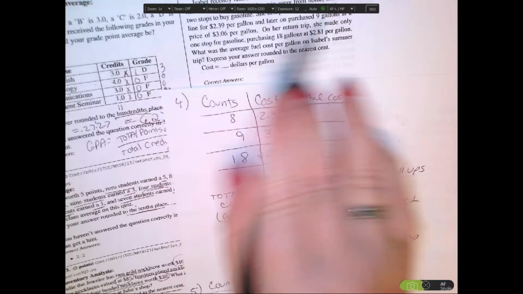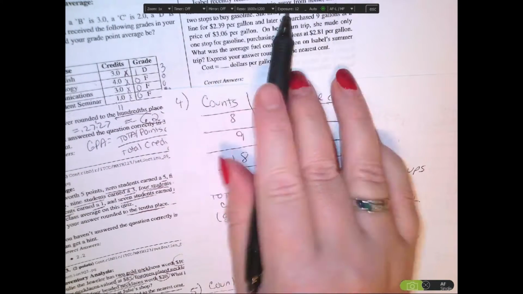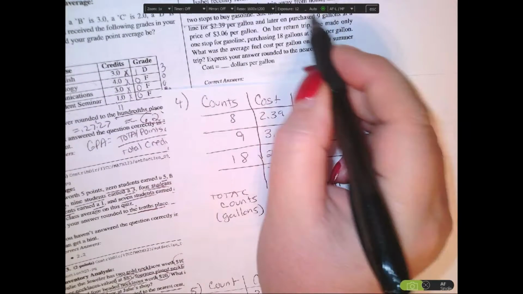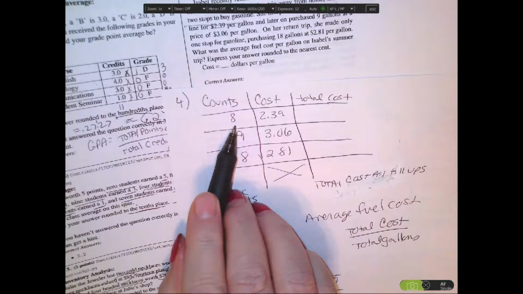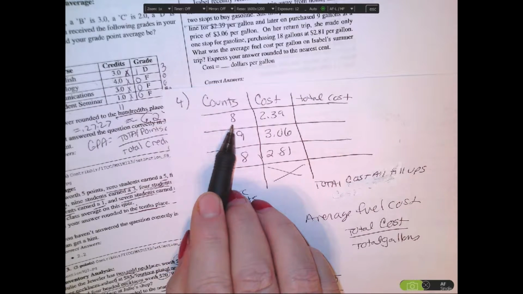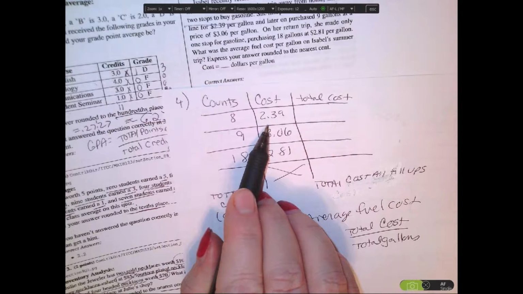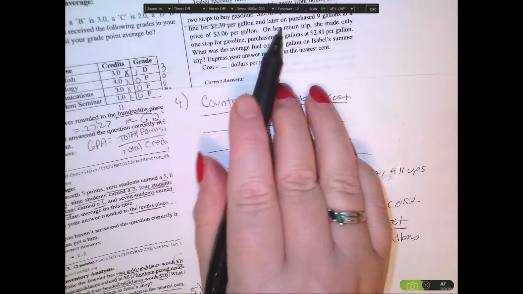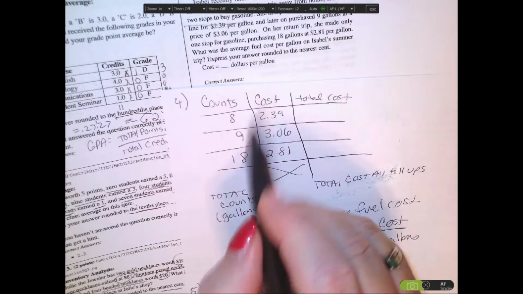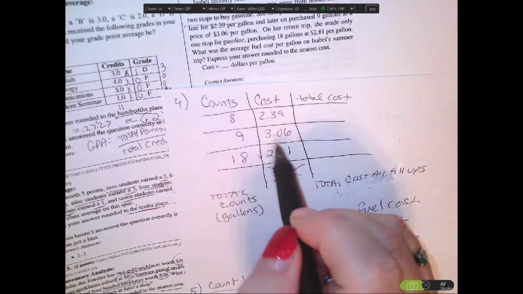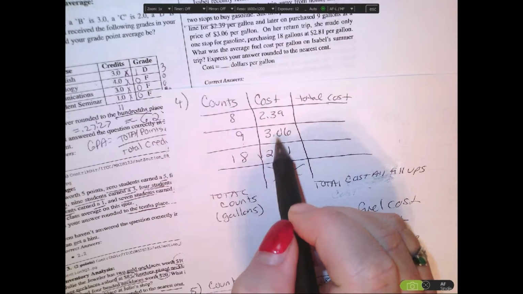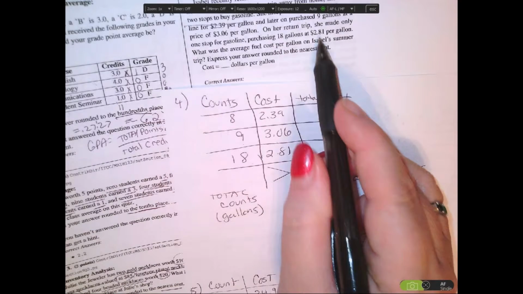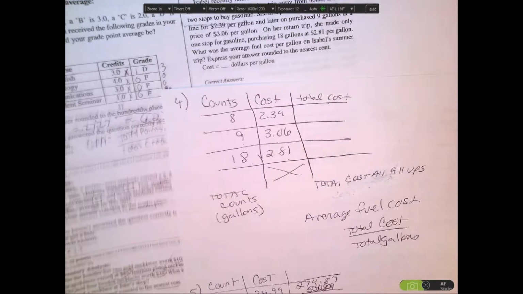On her trip home, our trip away from home, she made 2 stops to buy gas. The first, she purchased 8 gallons, so there's our count, 8 gallons at a cost of $2.39. Later, she purchased 9 gallons, there's our count, and each one of those cost $3.06. On the return trip, 18 gallons at a cost of $2.81.